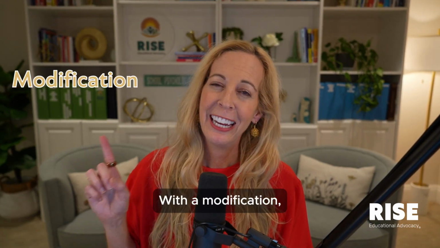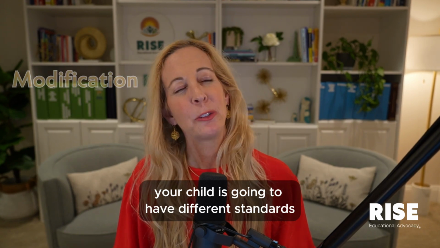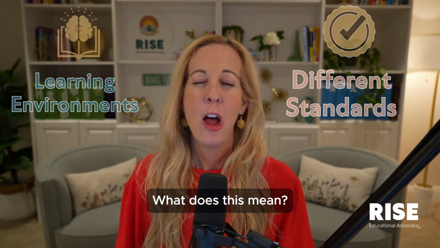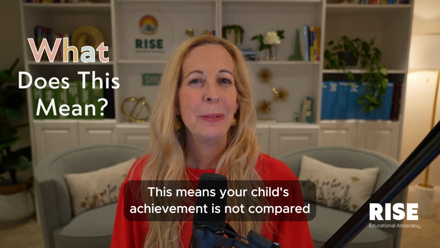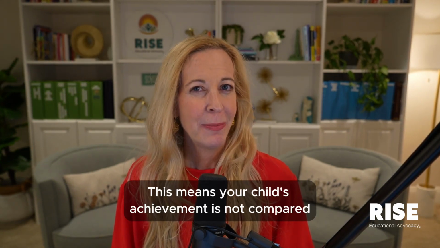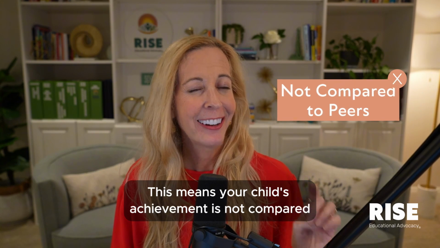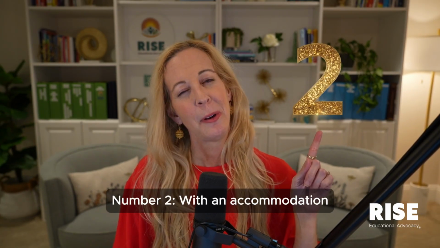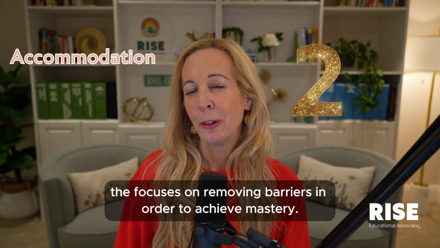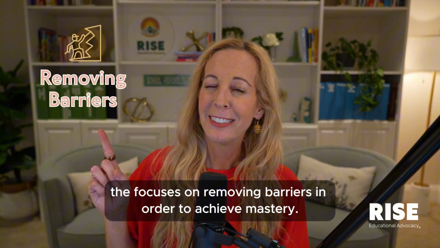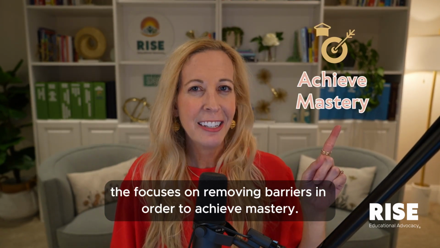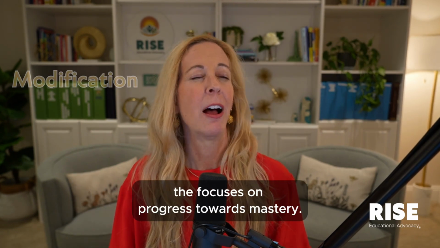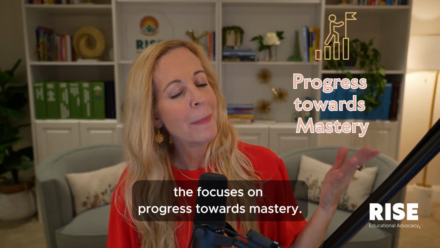With a modification, your child is going to have different standards or learning environments. What does this mean? This means your child's achievement is not compared to their non-disabled peers. Number 2, with an accommodation, the focus is on removing barriers in order to achieve mastery. With a modification, the focus is on progress towards mastery.